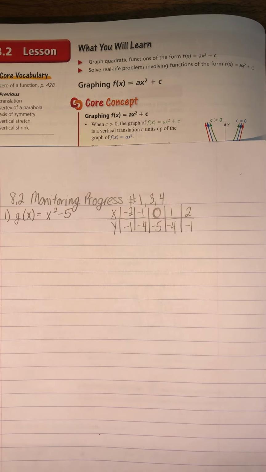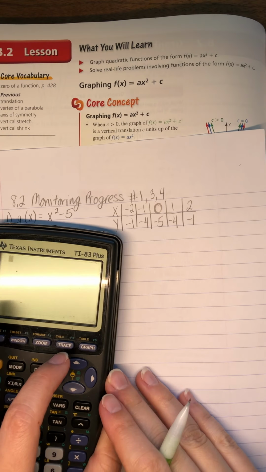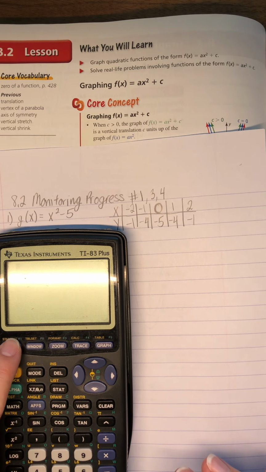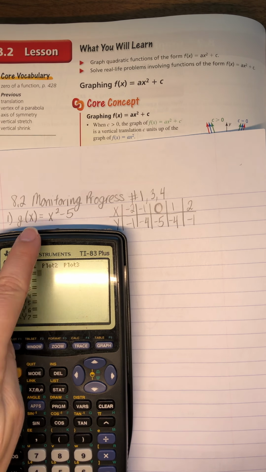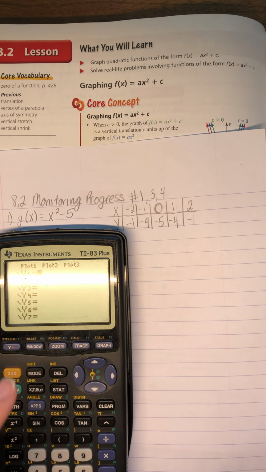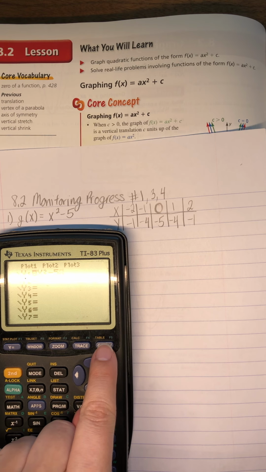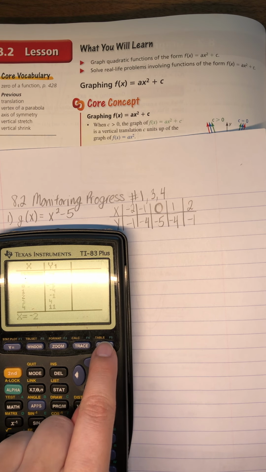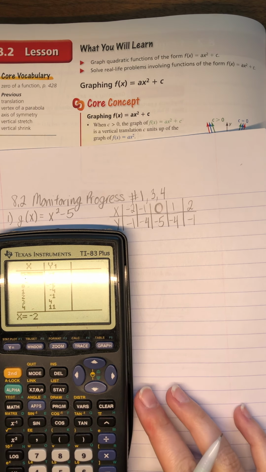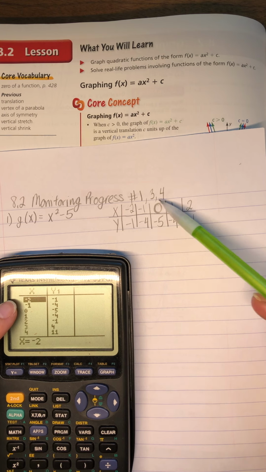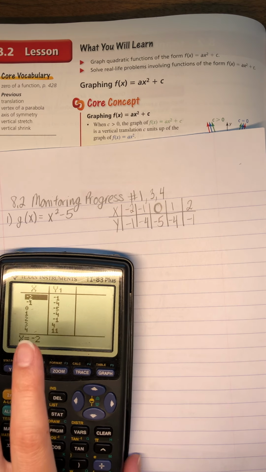Remember, I can check these values by using my graphing calculator. So I'm just going to remind you, you can do your graphing calculator here. Remember, you go to y equals. Type your equation into y equals x squared minus 5. And then you hit second, and then above the graph button it says table. Okay, I can see that the numbers I got in my graphing calculator match up with the numbers I got here. So now I can take these values and I can plot them on the coordinate plane.